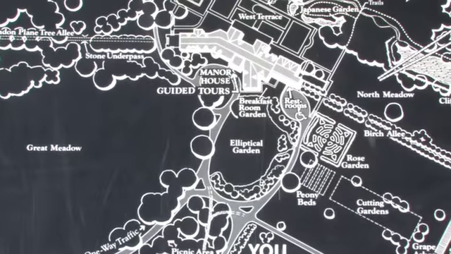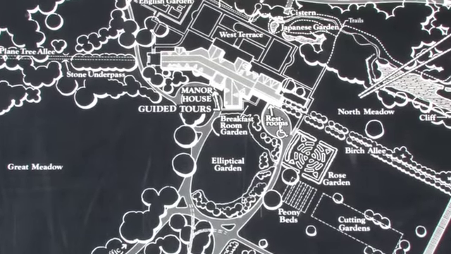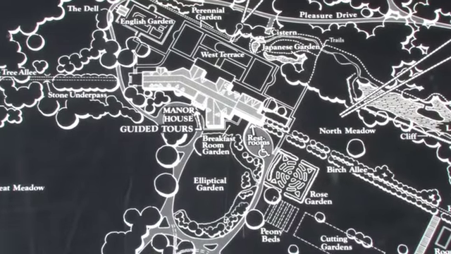Is that why it's asymmetrical? It's asymmetrical for that very reason. It's also asymmetrical for the reason of the ability in a Tudor Revival to be able to place it on the site to take best advantage of sunlight.